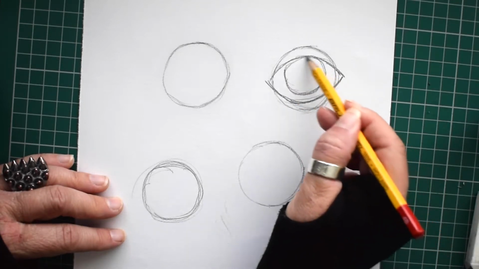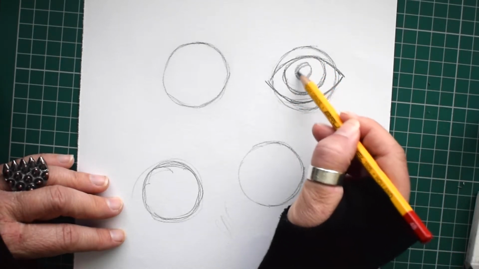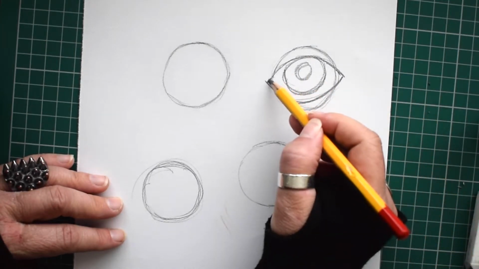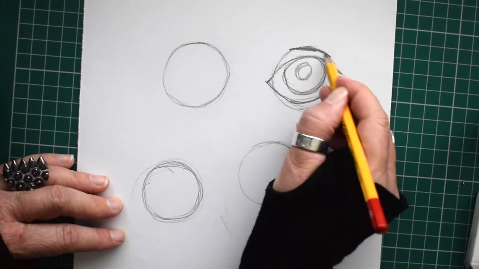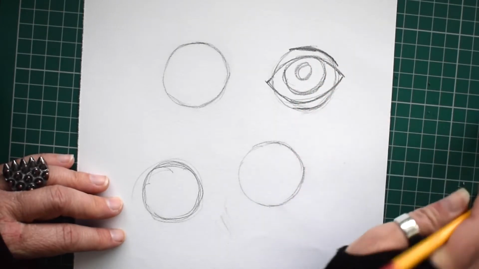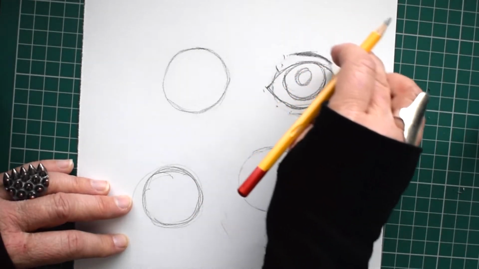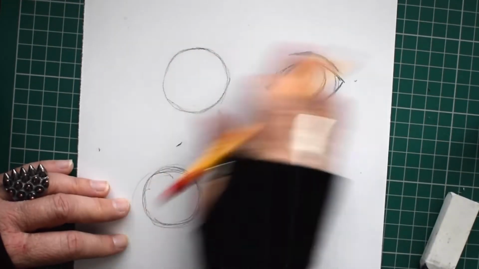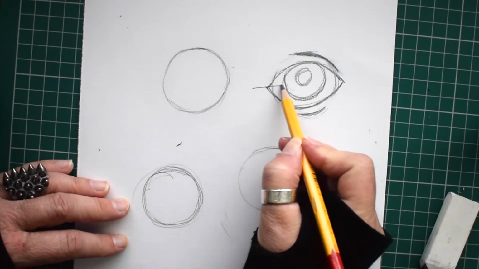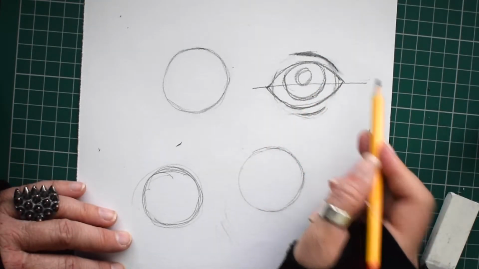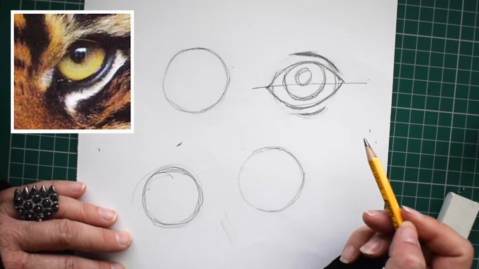We have an iris, a pupil, and the whites of the eyeball. Okay, so we can start to recognise this as maybe a human eye. We don't always see the full ball shape in its socket, but that gives us something that we recognise. And the kind of axis goes from left to right in most situations.